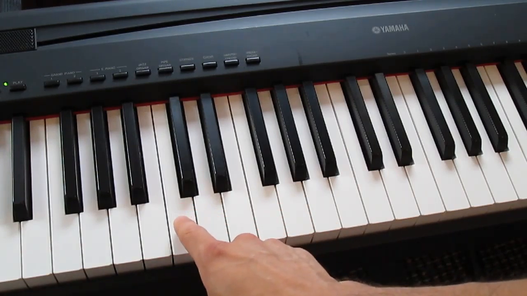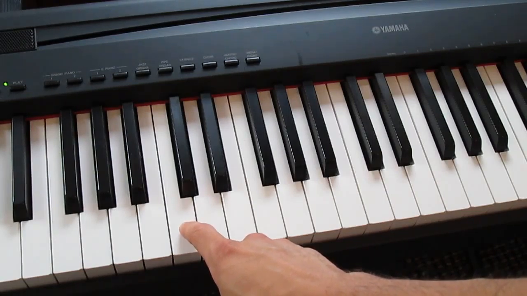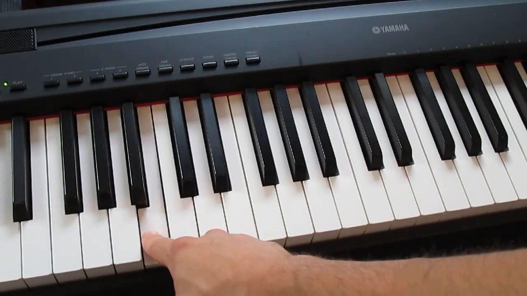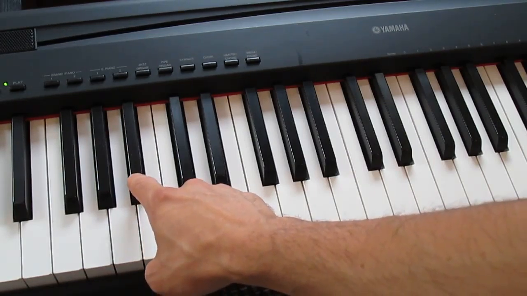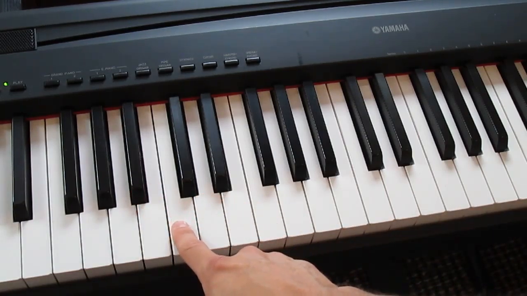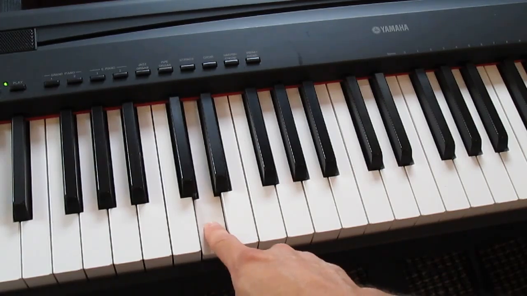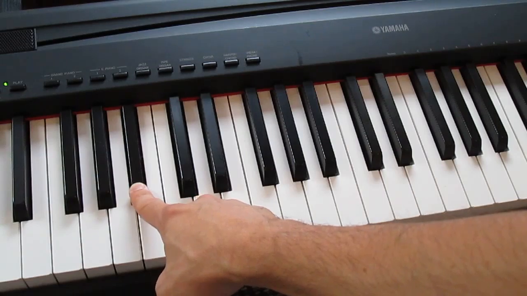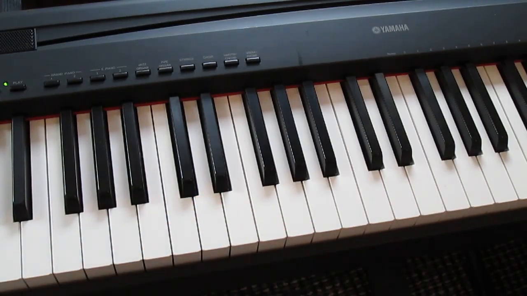If I wanted to look at the note that is a whole step down from C, I would go from C, half step to B, half step to A sharp. So once again, a whole step up would be to D, and a whole step down would be to A sharp. And using this language, it's going to be a lot easier to talk about things like scales, chords, and just the intervals between notes.